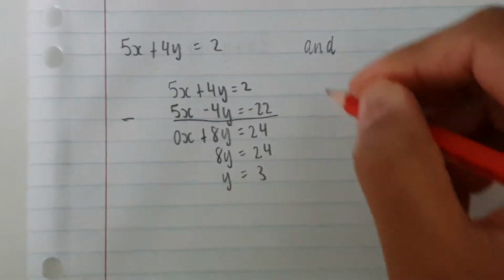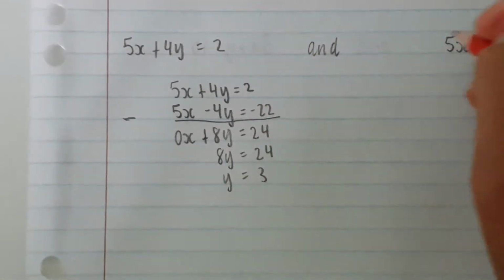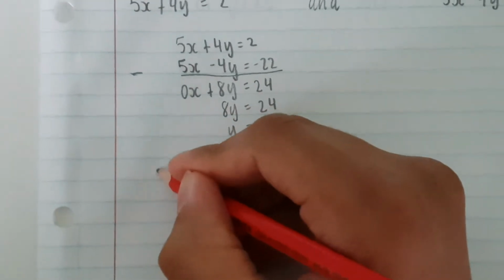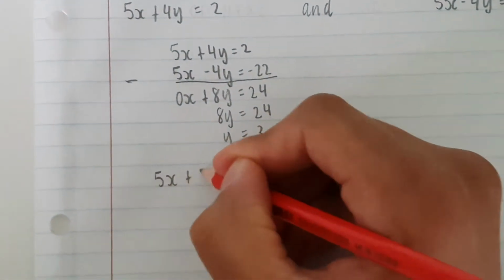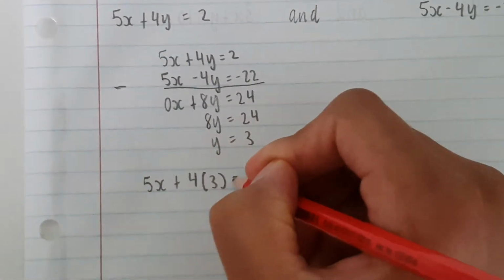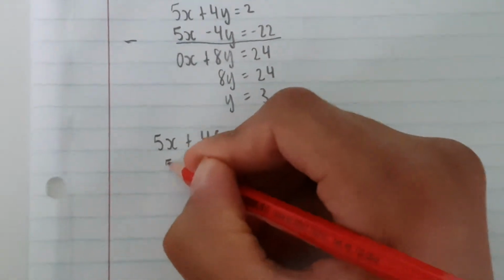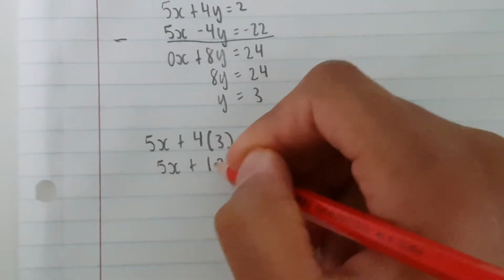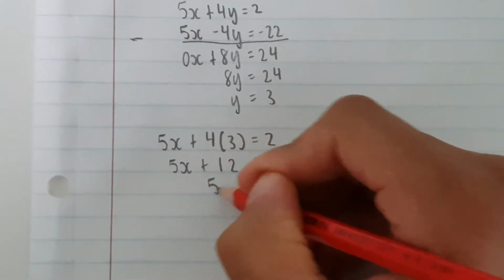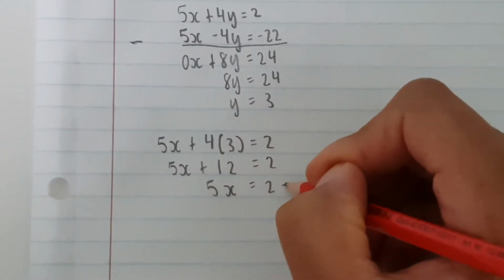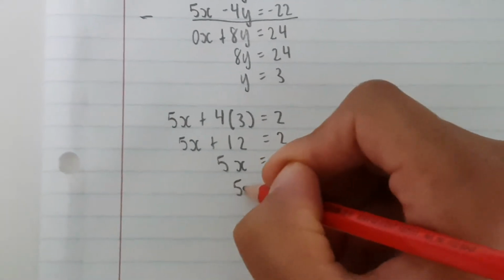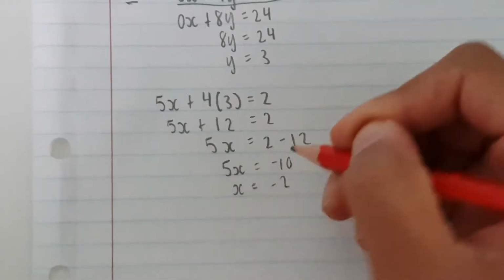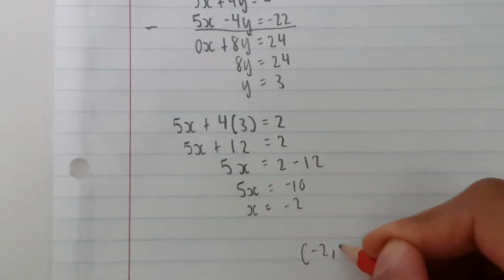So now that we've found y, we can substitute this in one of these equations. So I'll substitute this in 5x plus 4y equal to 2. So 5x plus 4 times 3 equal to 2. 5x plus 12 equal to 2, we can take the 12 to the other side, so it'll become 5x is equal to 2 minus 12. 5x is equal to negative 10, and x is equal to negative 2. So our answer will be negative 2, 3.